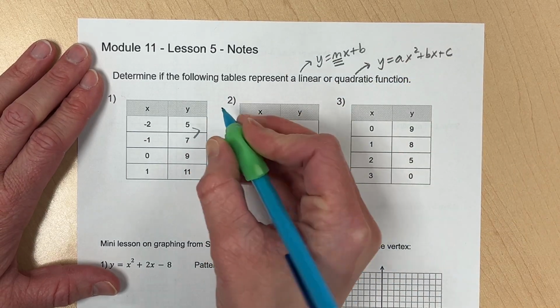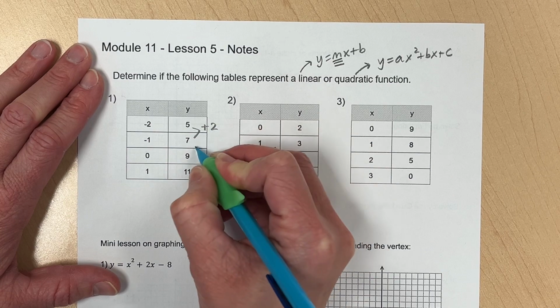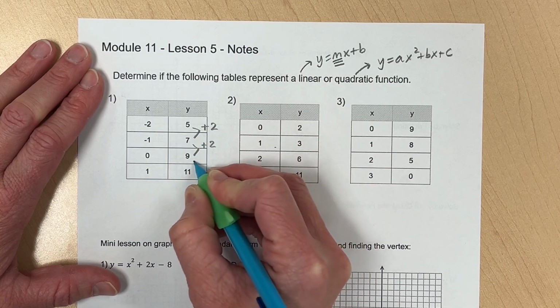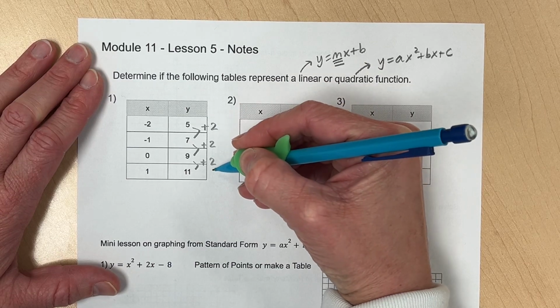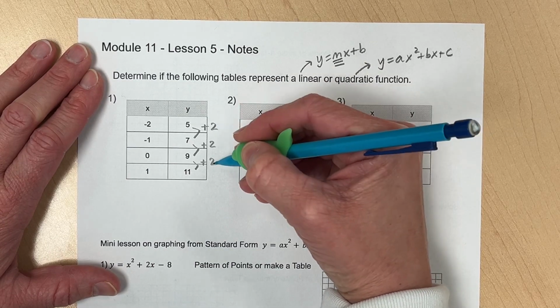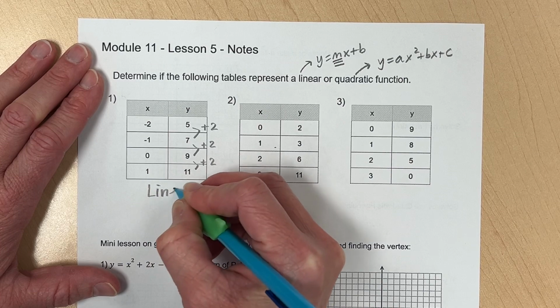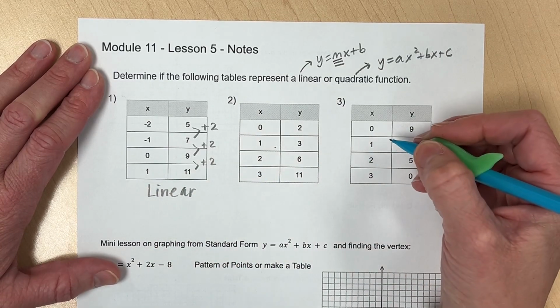So 5 to 7, that change is add 2. 7 to 9, that change is add 2. 9 to 11, that change is add 2. Notice how this difference that I tracked is all consistently the same. That means this represents a linear table.